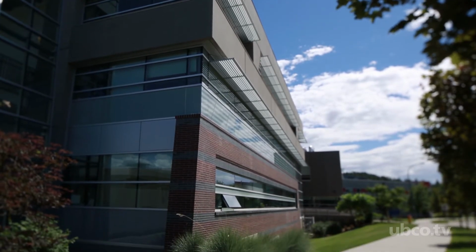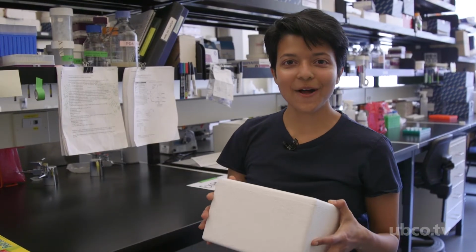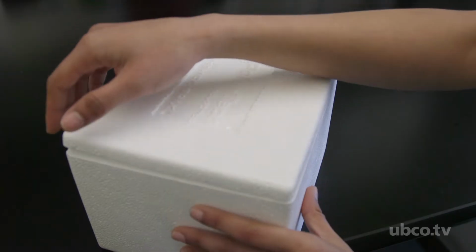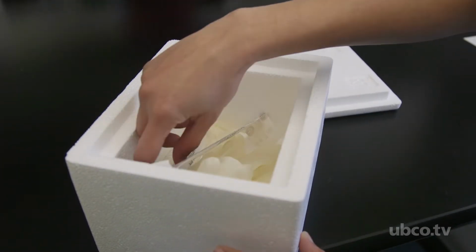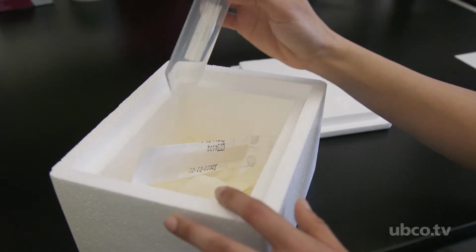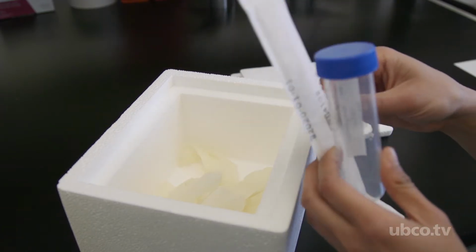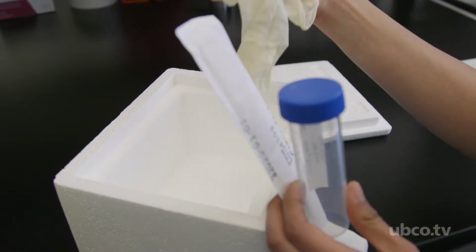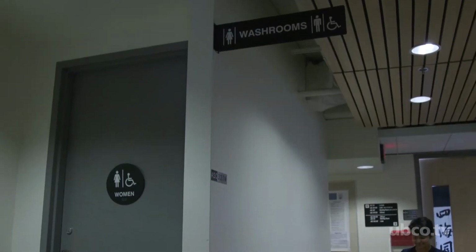Hi, my name is Nishat and today I'll be showing you how to prep your sample when you poop for science. So this is our kit here. Inside our little styrofoam box is the tube that we'll need to collect our sample. We have a spatula to scoop up the poop. And of course, this process wouldn't be complete without some gloves to keep everything clean and not messy.